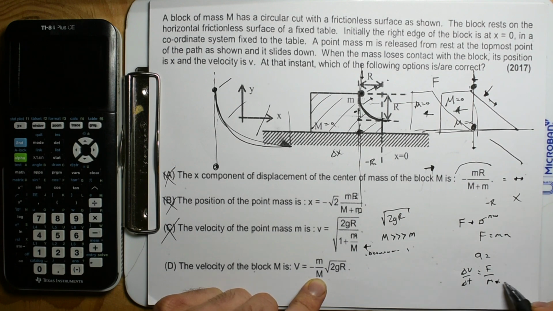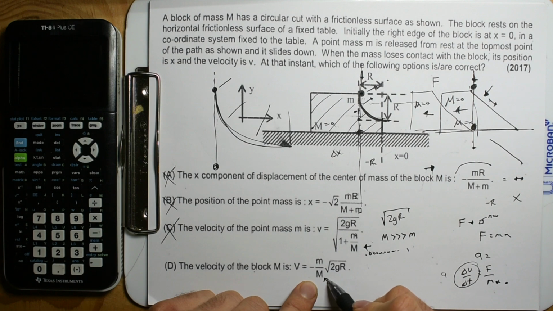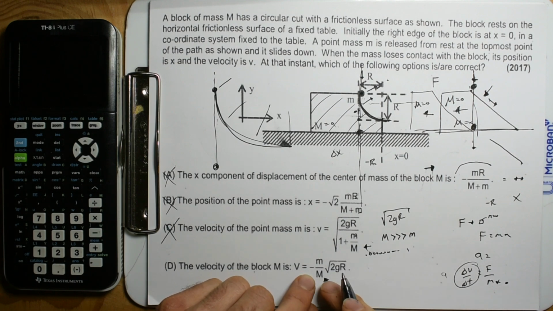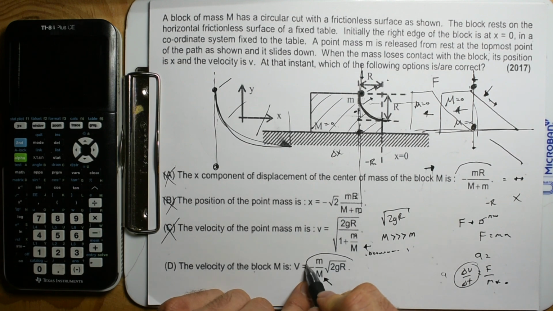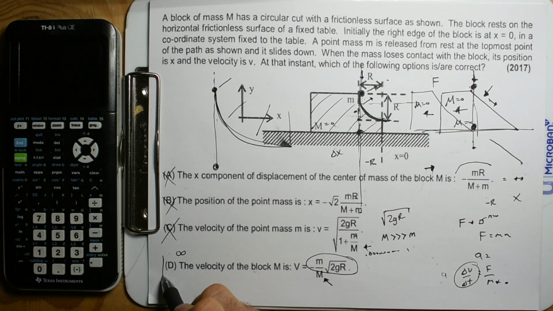And if the mass is 0, this acceleration goes to infinity. So that's what we should see, at least, is that if I throw in a 0 here, this equation goes to infinity, and it does. So I'm going to say D is the answer.